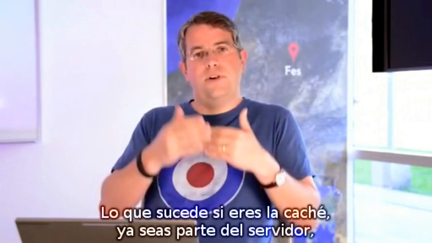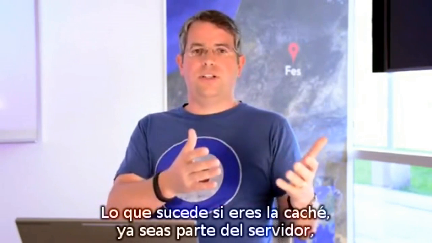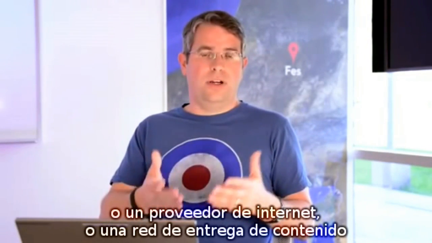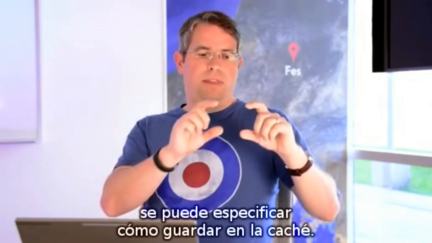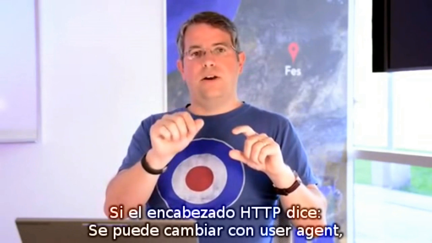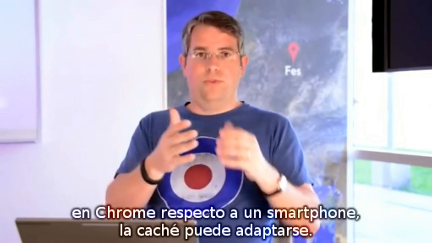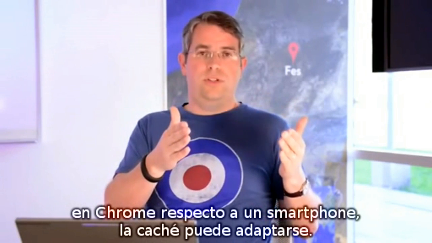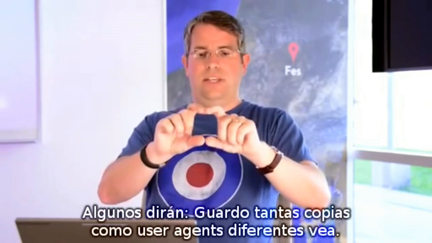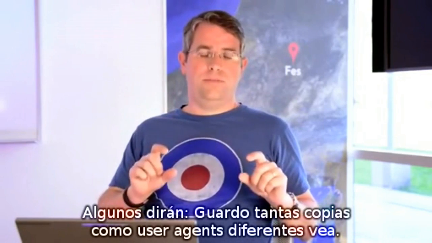And what that says is, if you're a cache, whether you're on the server side, Varnish, something like that, maybe you're the ISP, or whether you're a content delivery network, a CDN like Akamai, there are ways that you can specify what is safe to cache. And so if there's an HTTP header that says things can vary by user agent, like Chrome versus a mobile smartphone user agent, then the cache in theory can accommodate that, and they can say, okay, well, I'll save up to however many copies there are as I see of different user agents.